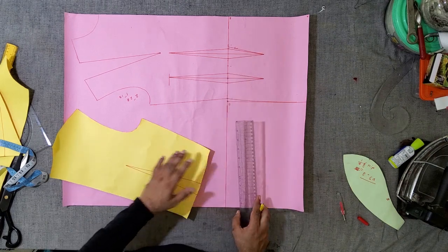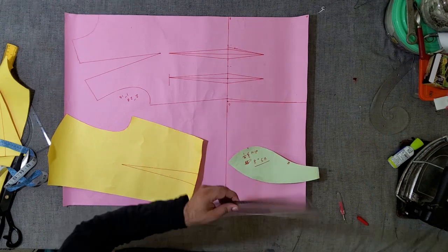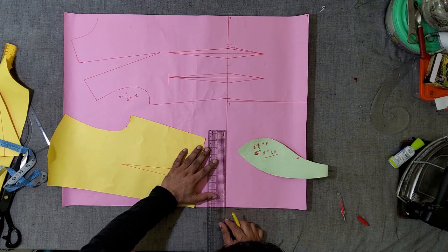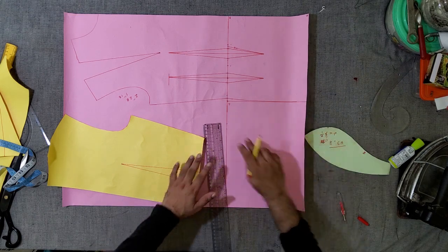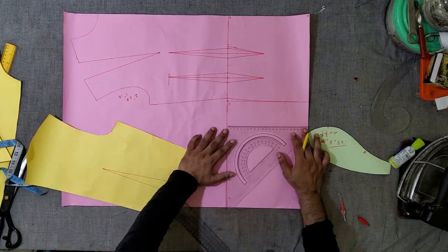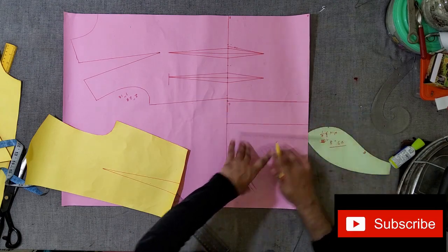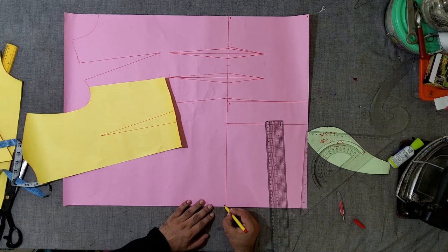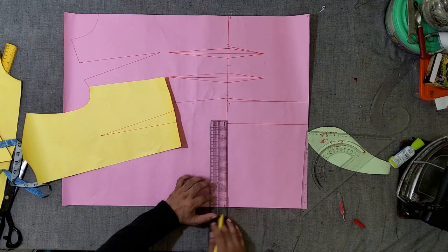That was 1/4 of hip plus half inch. So this will be 8 inches 6 blocks plus half inch. From here we are again going to drop down a perpendicular line like this. Okay, now from this point, let's say this point is X. From this point we will mark 2 blocks below like this.